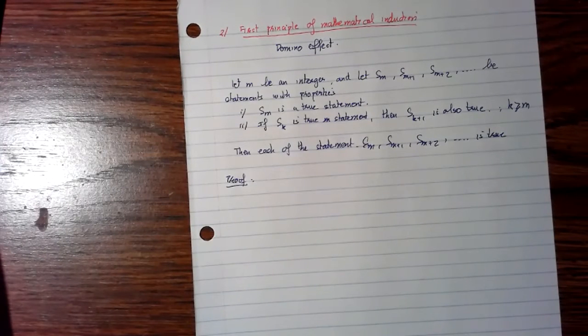Some of you may have heard that the first principle of mathematical induction can be called the weak induction. The second principle we call the strong induction. But all three principles, including the well-ordering principle, are equivalent to each other. It means that we can derive one principle from the other and vice versa.